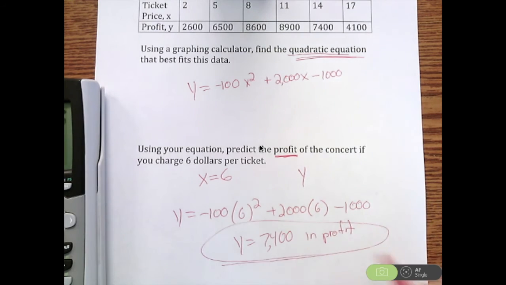So that is using a graphing calculator to do a quadratic regression and find an equation, and also use it to predict future outcomes.